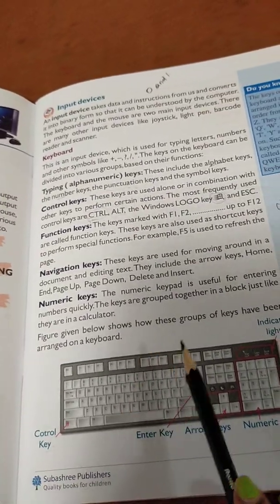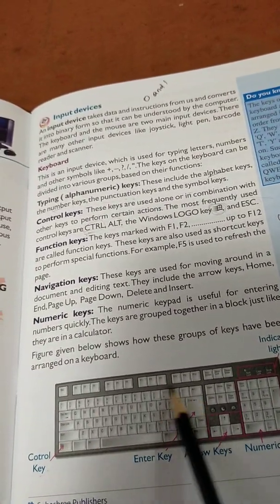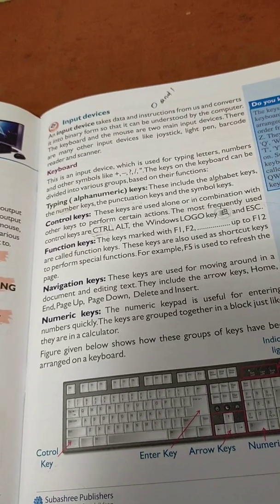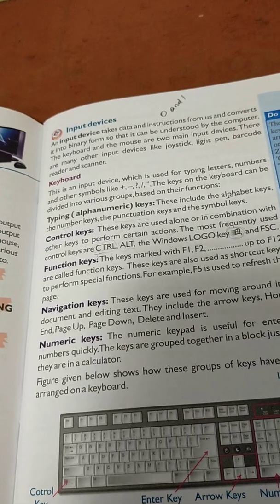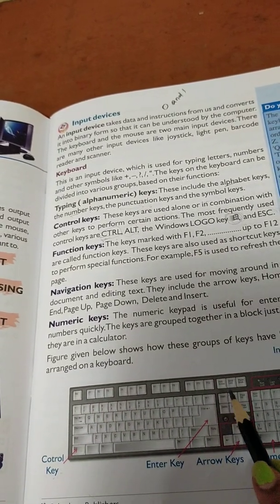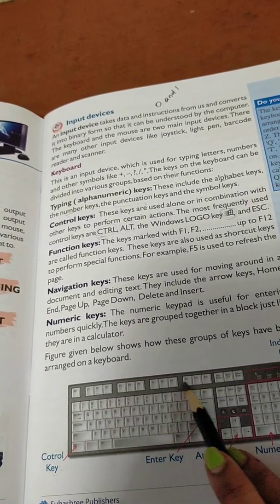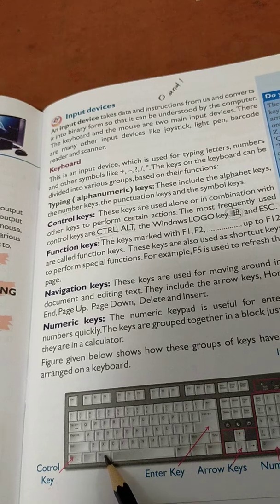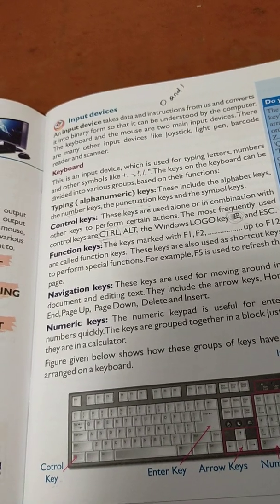And these are the alphanumeric keys. All the functions and everything is here. And these are the function keys. F1 to F12 functions are here. And this is the escape key. This is the control, and this is the alt. And this is the Windows key.